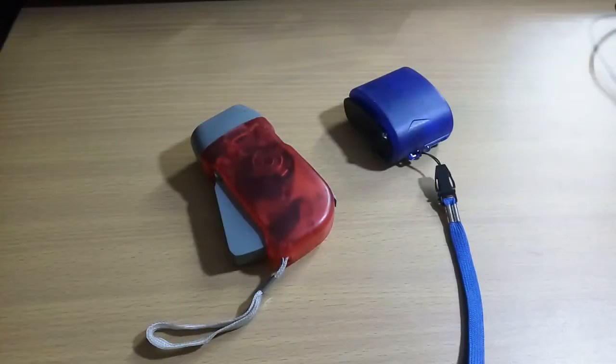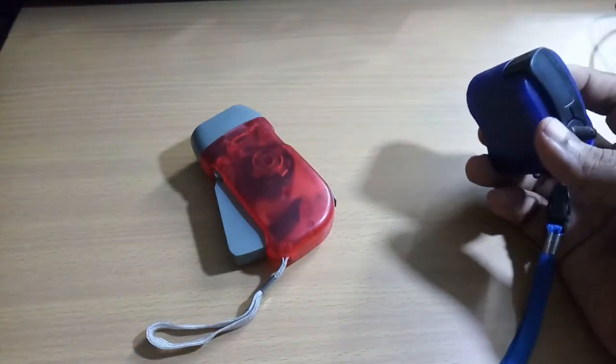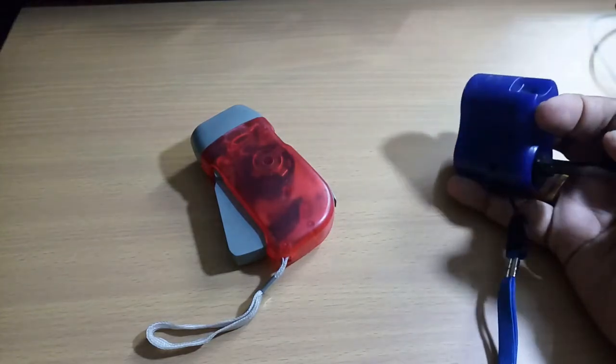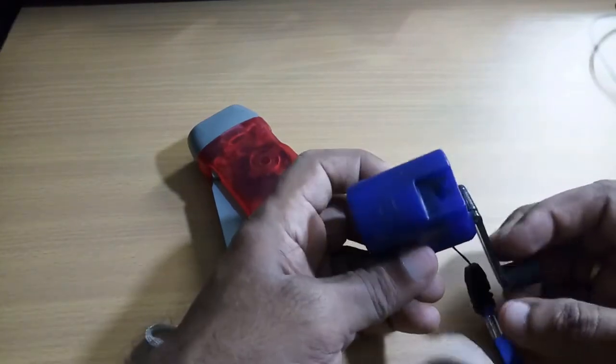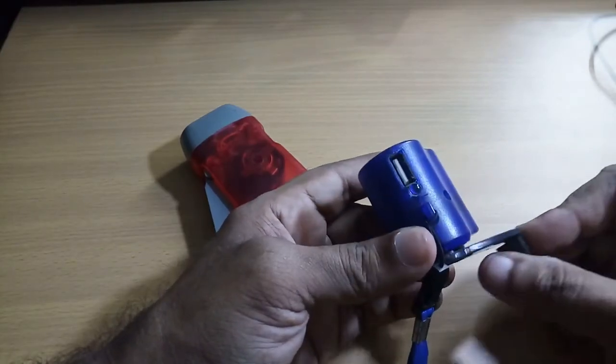Coming to alternating current, you can see many devices that produce alternating current. One of the devices is the hand cranker. This is the hand cranker type of device where you can produce some energy to power your devices.